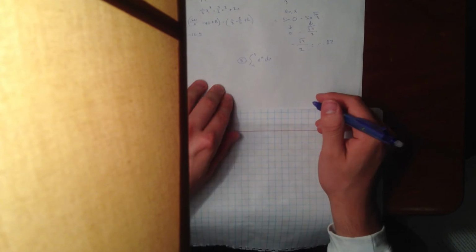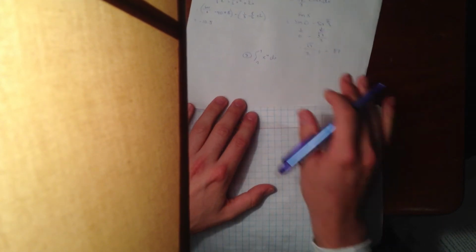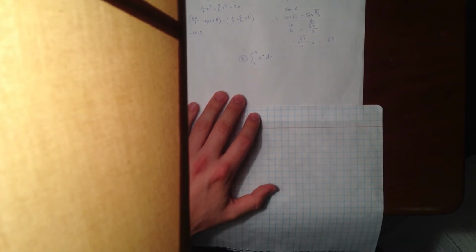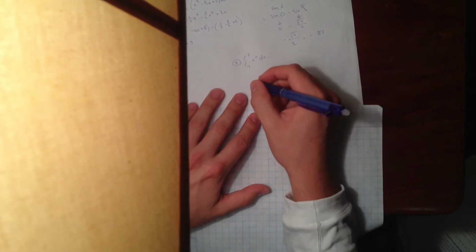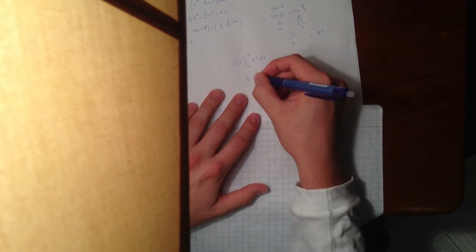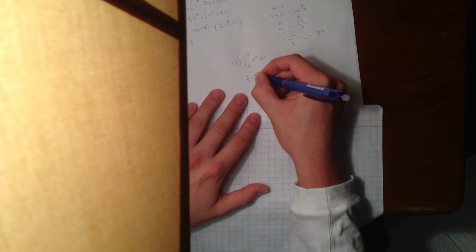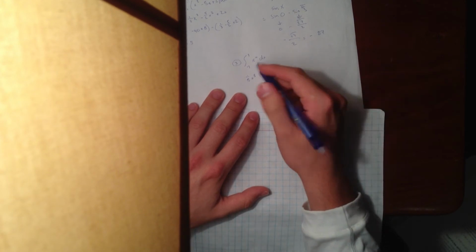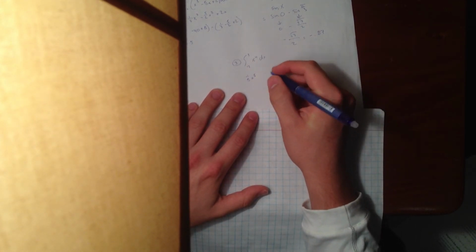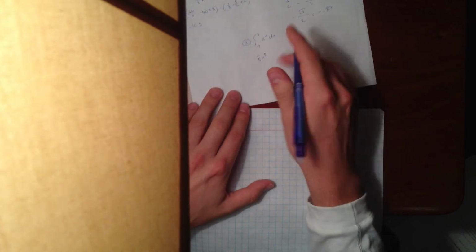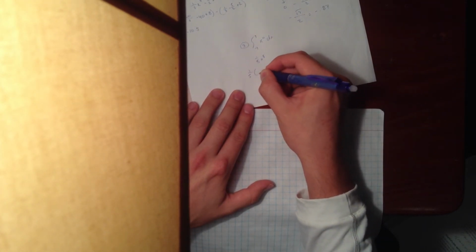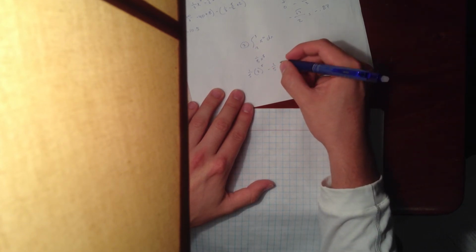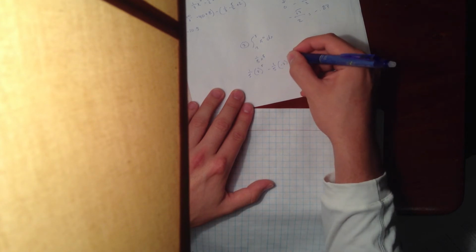So let's do one more example to finish the video, and therefore we have a simple equation. It's x to the power of 4. We know that the antiderivative would be 1/5 x to the power of 5. So now we plug in for 3, which would be 1/5 3 to the power of 5 minus 1/5 negative 3 to the power of 5.